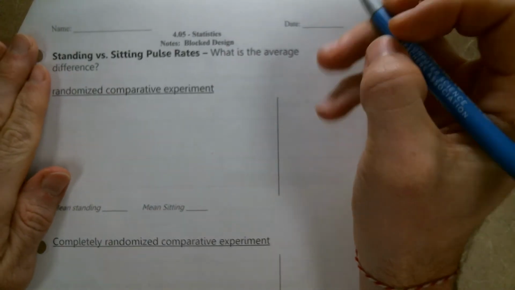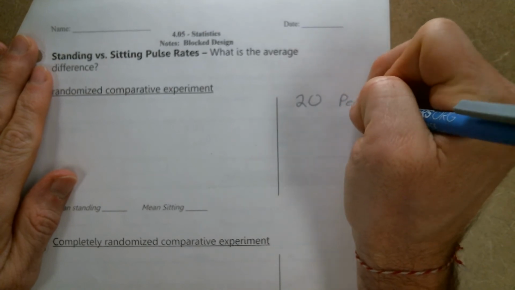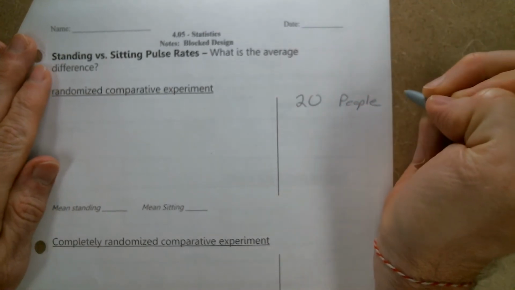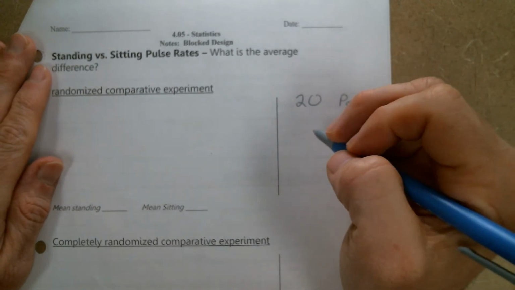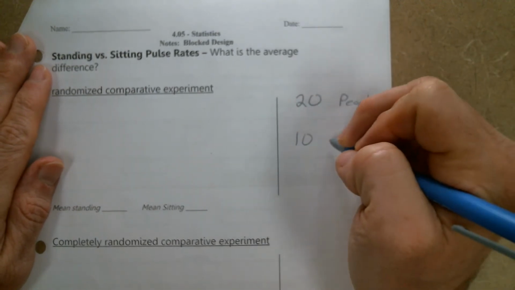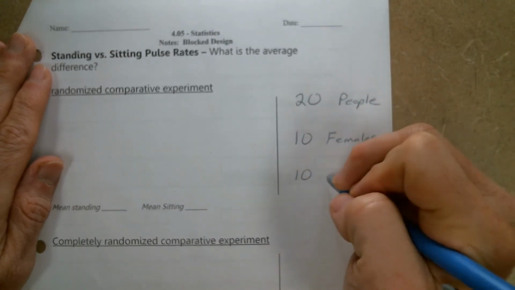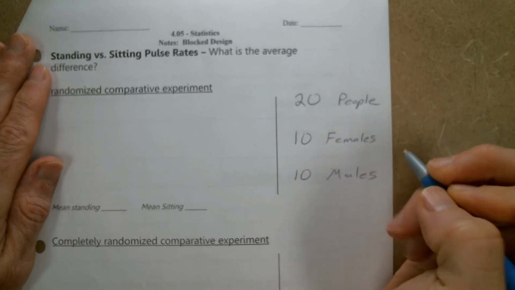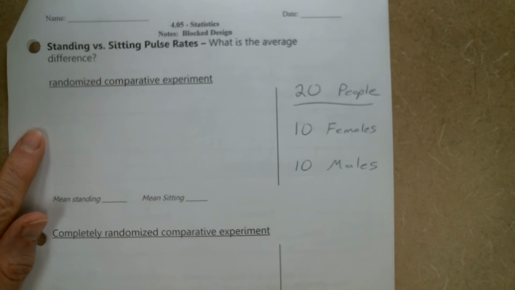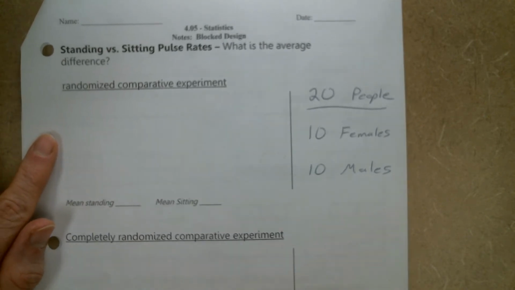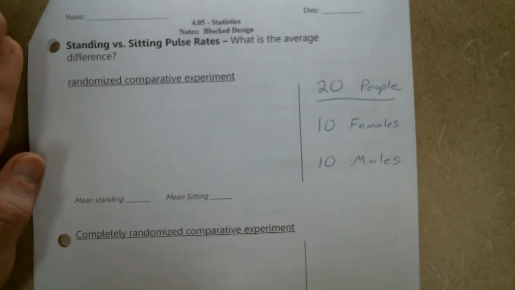So we're going to say that there are 20 people in this experiment. And this isn't going to become relevant until later on, but we are going to say that there are 10 female and 10 male. Okay. So if we were going to do a randomized comparative experiment, all right, what we could do is we could say, all right, there's 20 people in total.